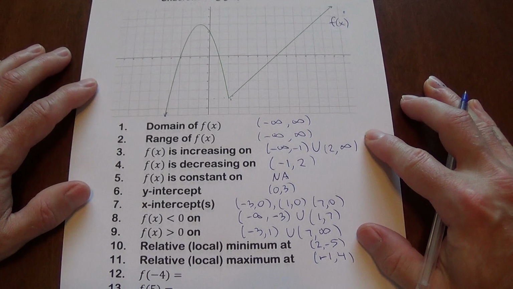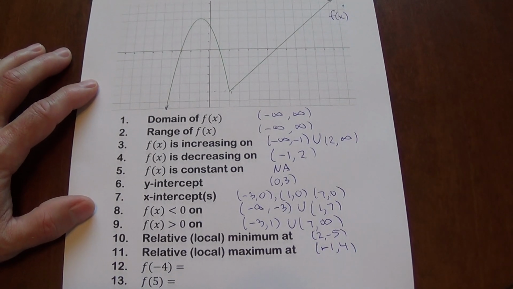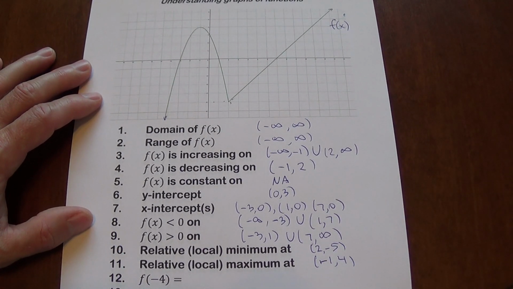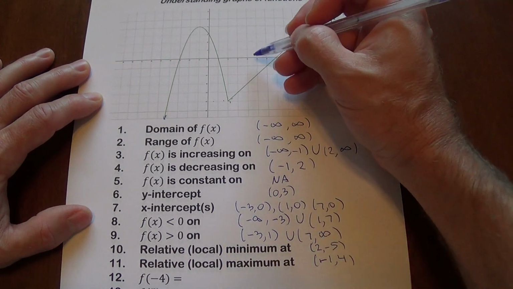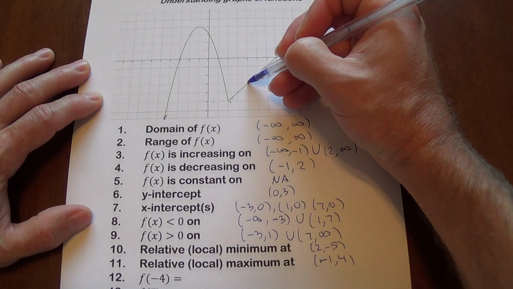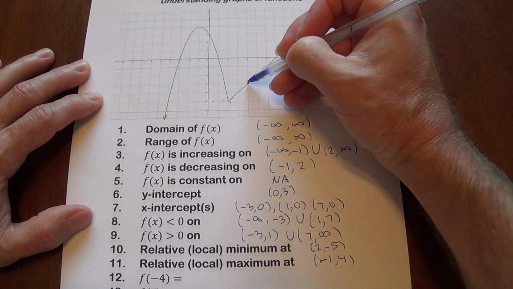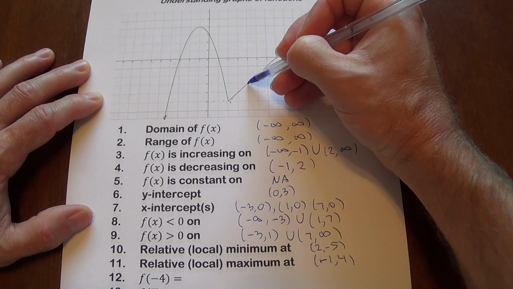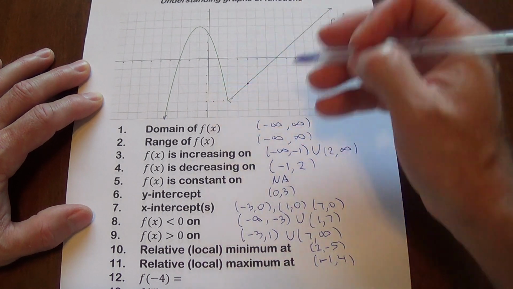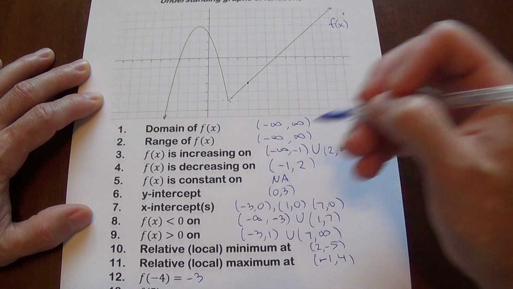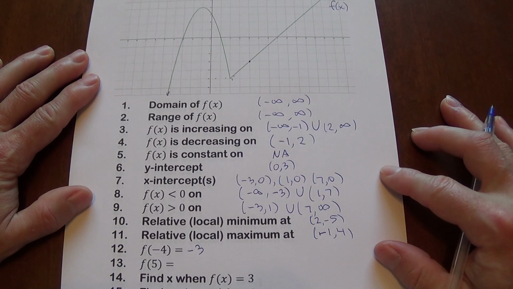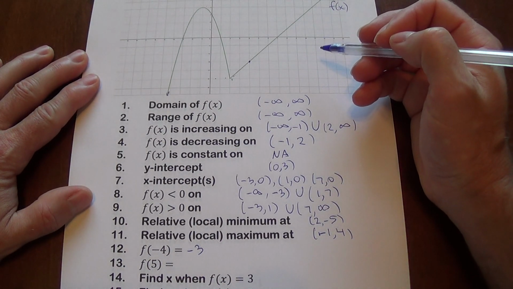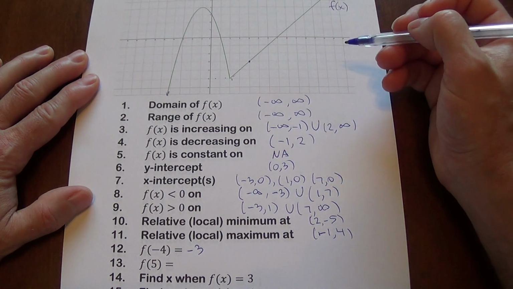Now we have to evaluate the function. So we need to find f of -4. So what we do is we find the x value of -4, and we locate a point on the graph that has that value. It's right there. So at 4, the y value is -3, so it's going to equal -3. At 5, I'm sorry, I apologize, we were supposed to do -4.